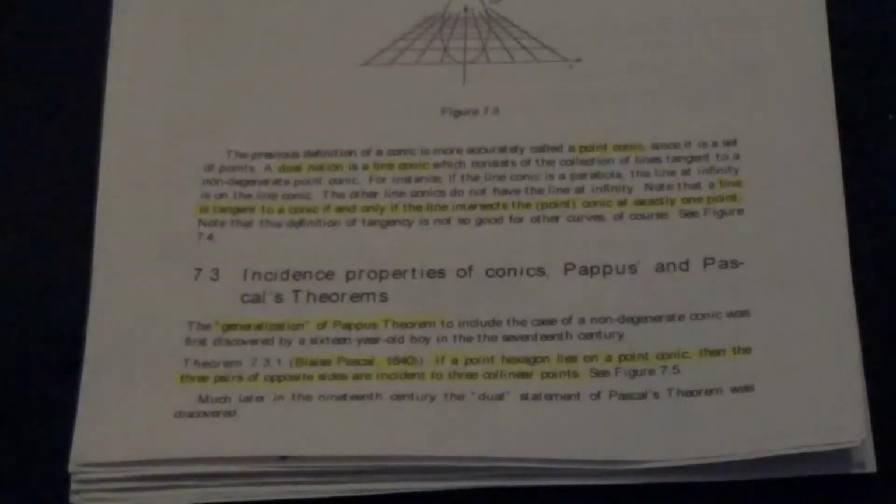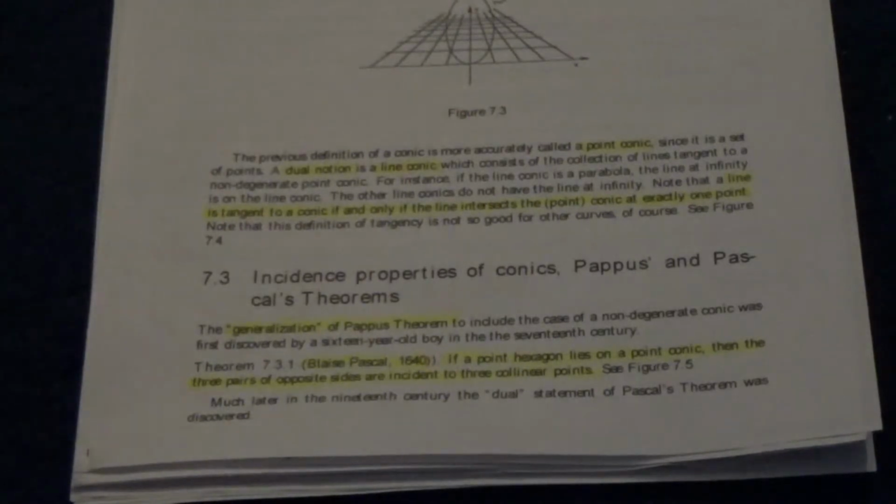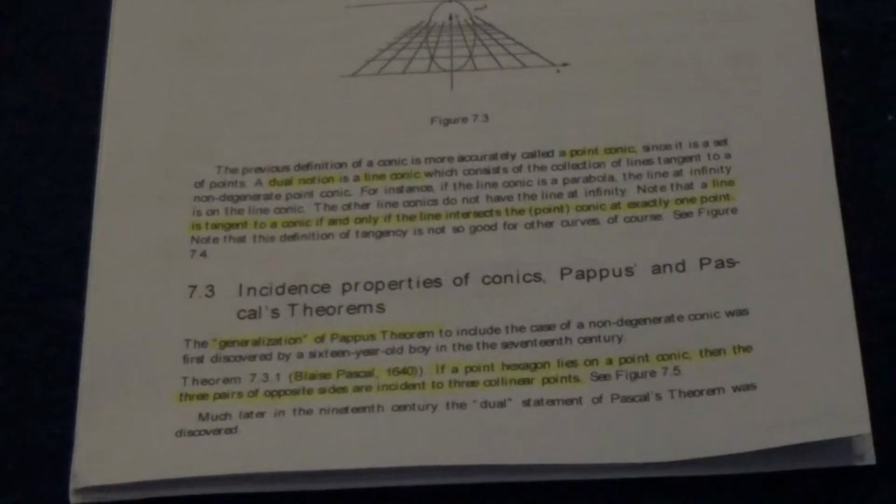In this case, they're showing the parabola y equals x squared, and how in the projective plane it does actually intersect this line at infinity right here. And basically it intersects it once and only once, and so therefore the line at infinity is actually tangent to this parabola. So that's a very interesting thought to consider, but I said I would move on to some theorems.